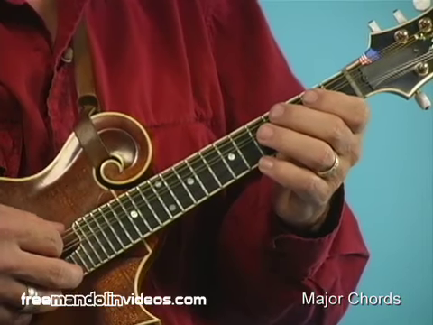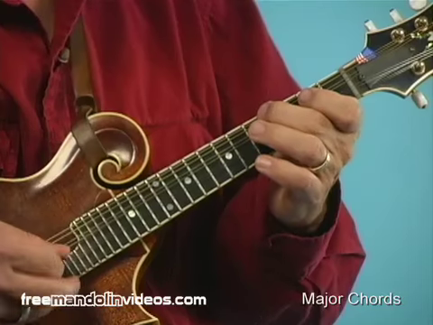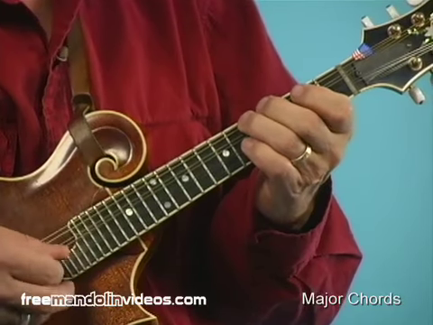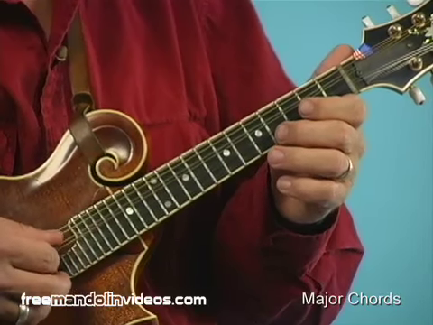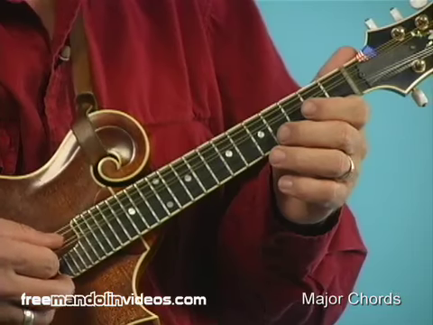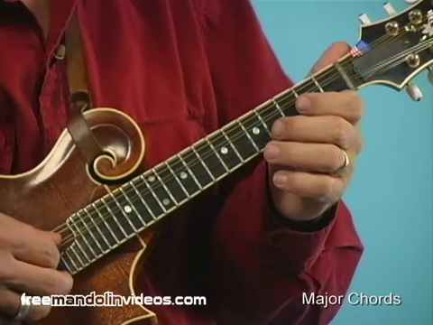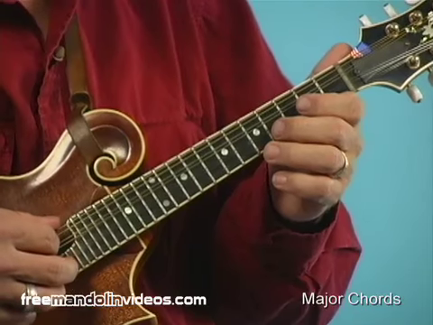So there's our first note, the 1. We're going to skip that 3. Going to skip 4. We're going to play the 5, which is our open D string. Because remember I said a major chord is going to have a 1, a 3, and a 5. So here we've got a 1 on the bottom.